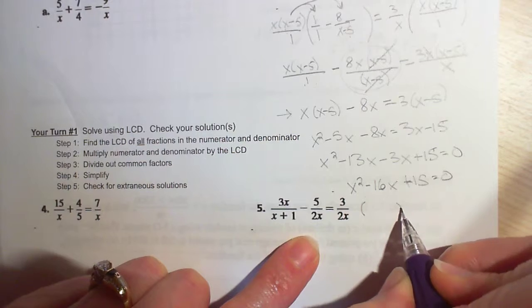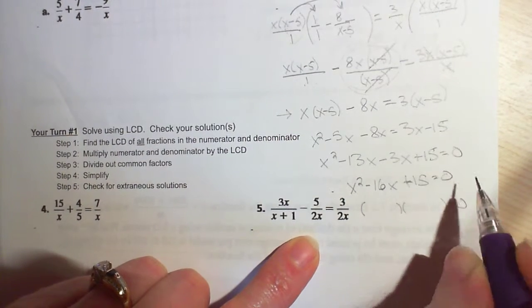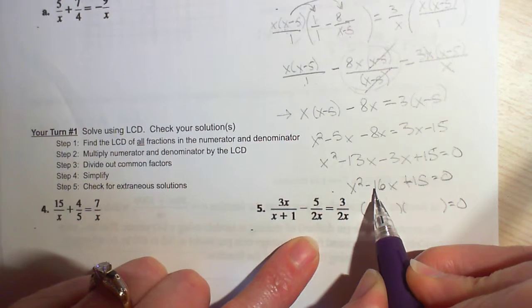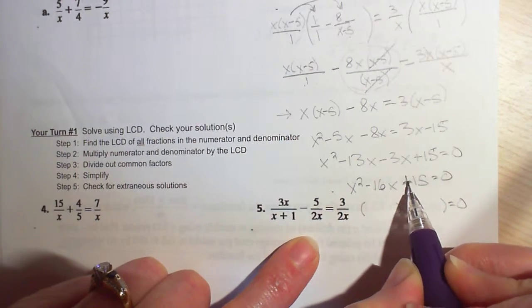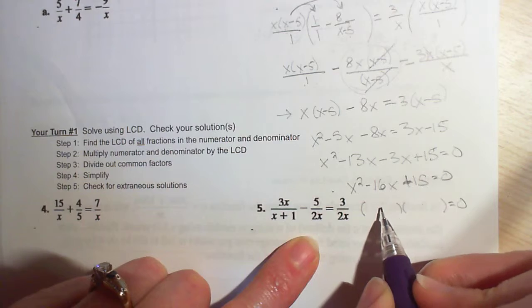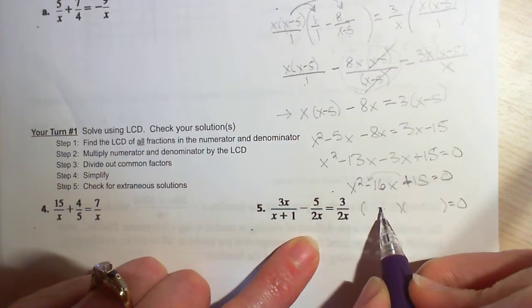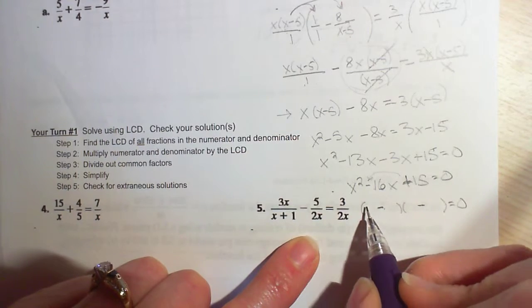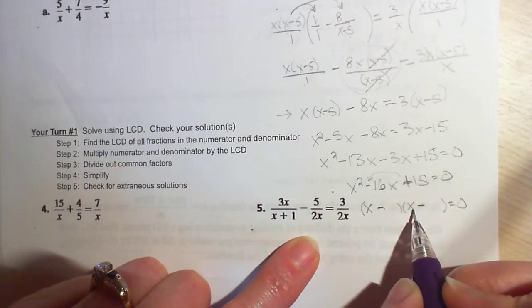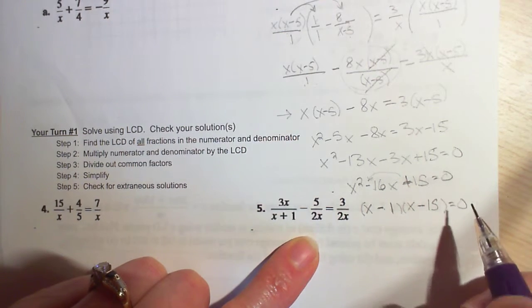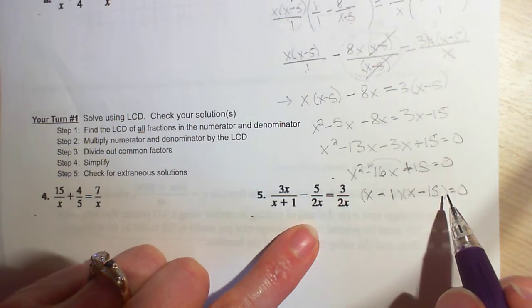I'm thinking this is factorable because I'm noticing 15 times 1 is 15, and 15 plus 1 is 16. This is plus, which tells me both of the signs in my parentheses will be the same. This tells me they'll both be minus. To get an x squared, I have to do x times x. To get a 15, I have to do 1 times 15. Alright, so there's my factored form.